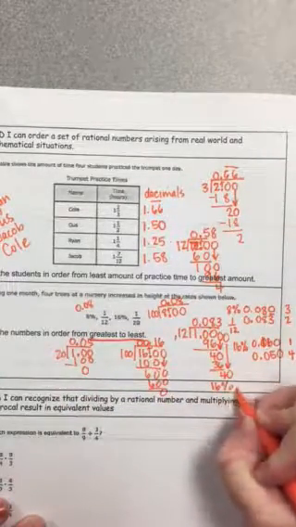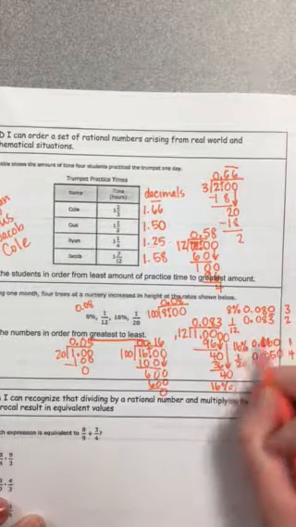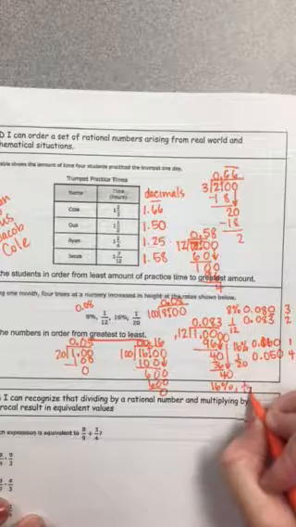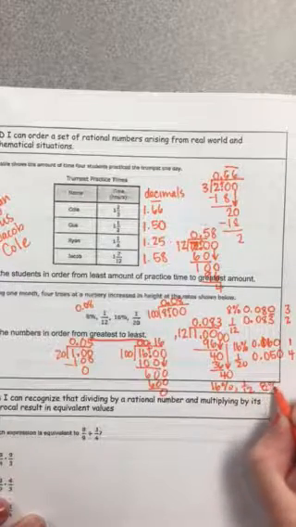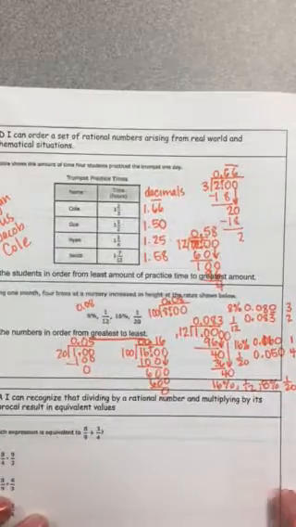16%. No, 1/20. Yeah, 16%, 1/12, 8%, and then 1/20th. I hope this helps, and have a great day.